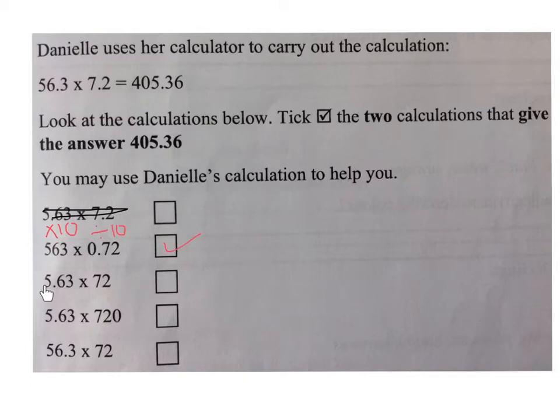Third option, 5.63 multiplied by 72. So to get from 56.3 to 5.63, they have divided it by 10. So I need them to multiply 7.2 by 10. And it looks like they have, so that may be our second answer. But let's check the remaining two to be sure.